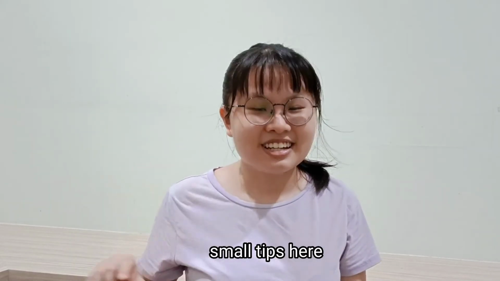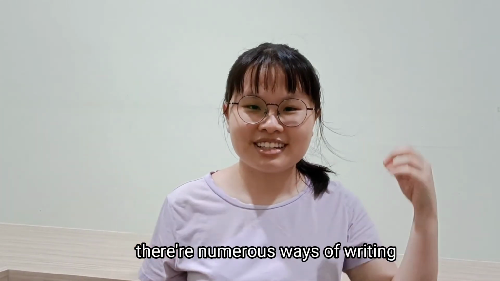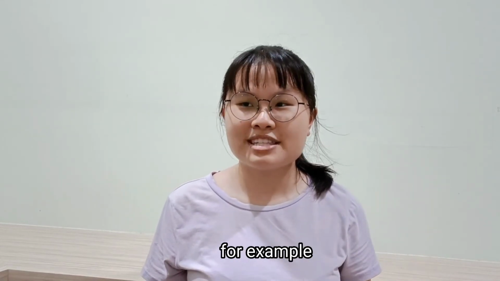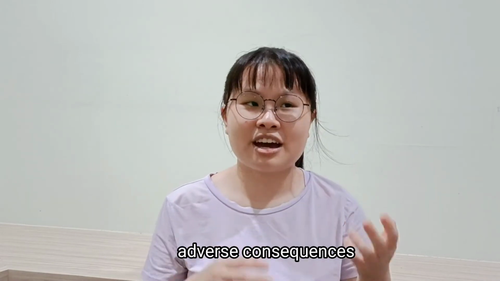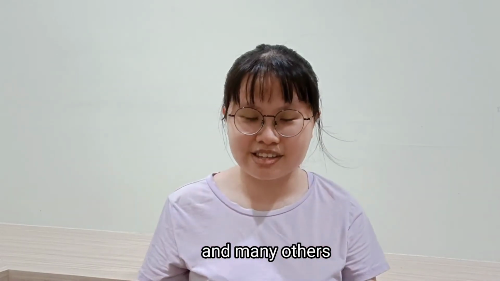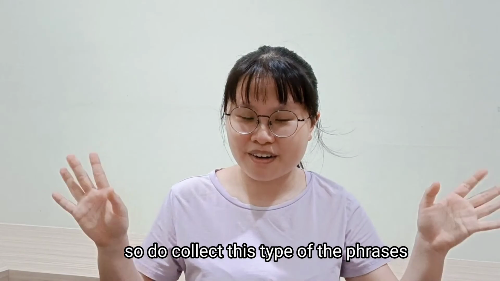Small tip here. There are numerous ways of writing a devastating effect. For example, detrimental effect, tremendous impact, adverse effect, adverse consequences, and many others. So do collect this type of phrases. Jot them down in your notebook.